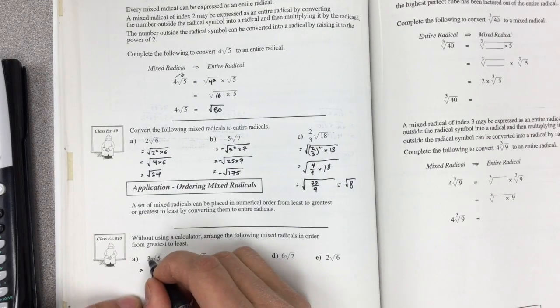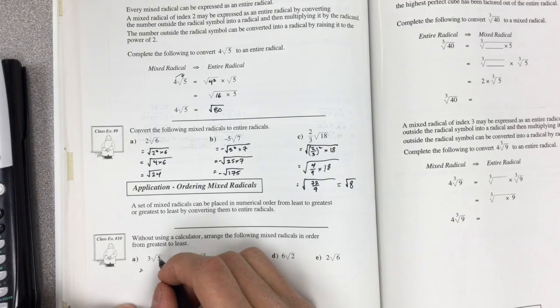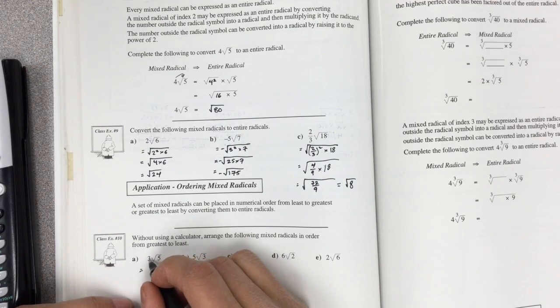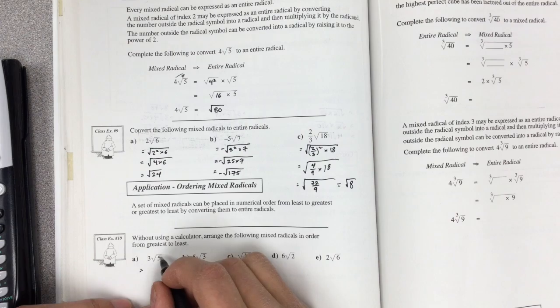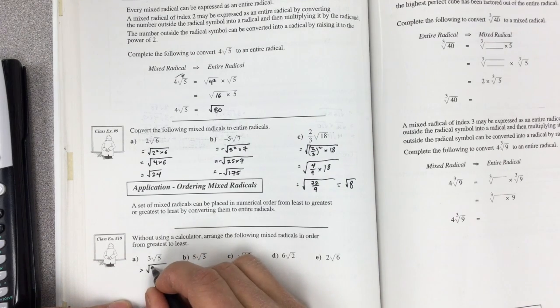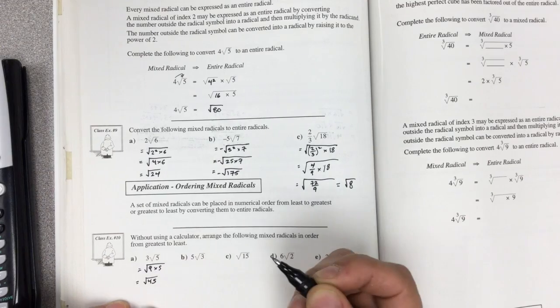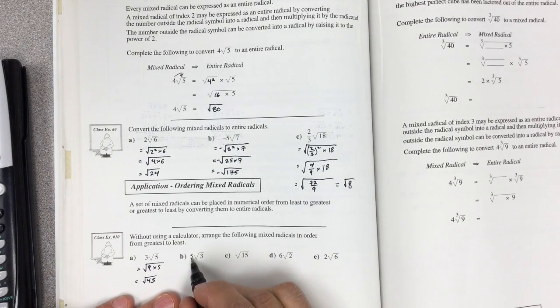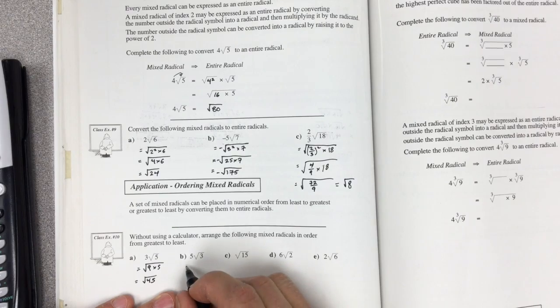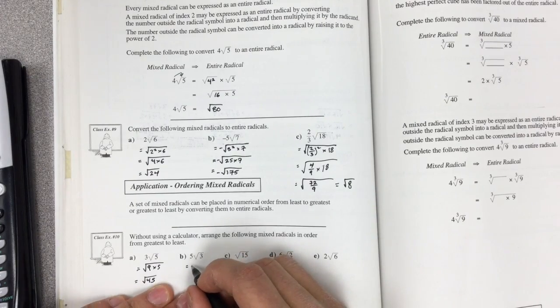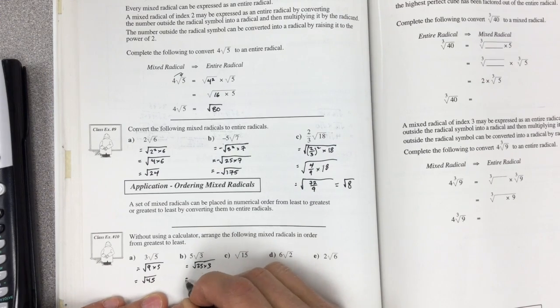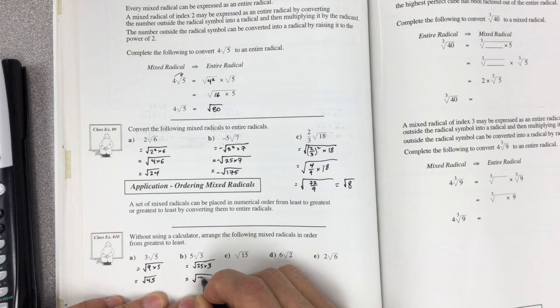If I bring 3 times the square root of 5 into my radical, it becomes 9 times 5, or the square root of 45. This 5, if I bring it into my radical, becomes 25 times 3, which is the square root of 75.